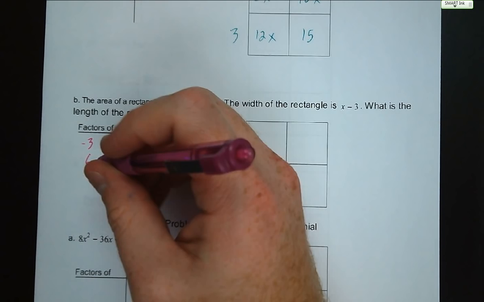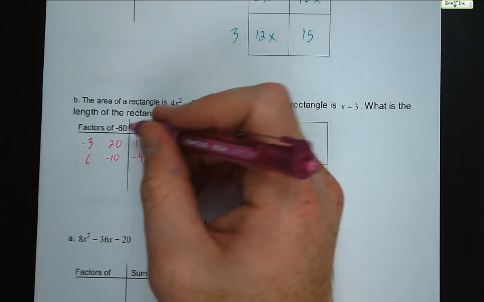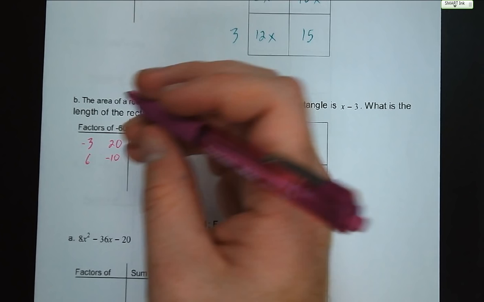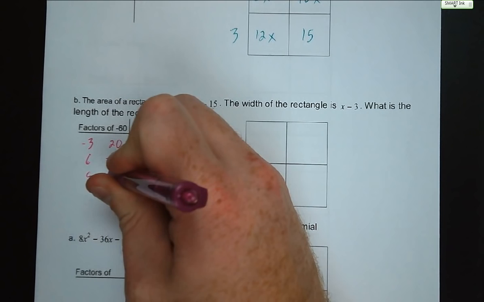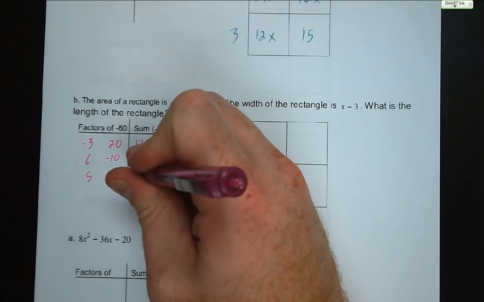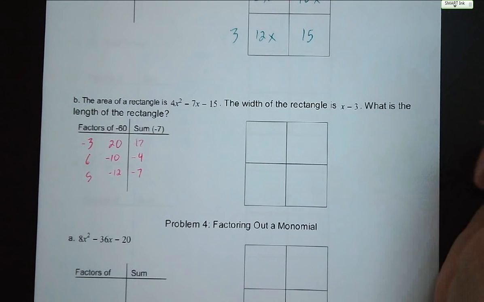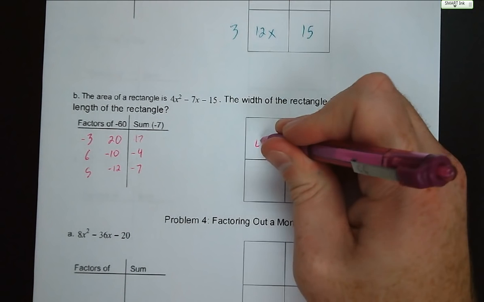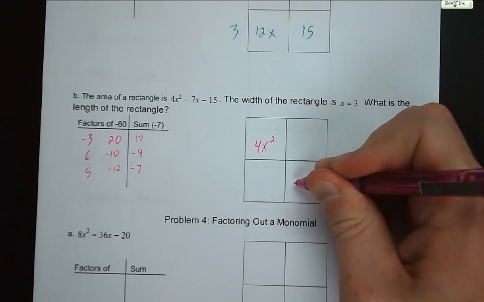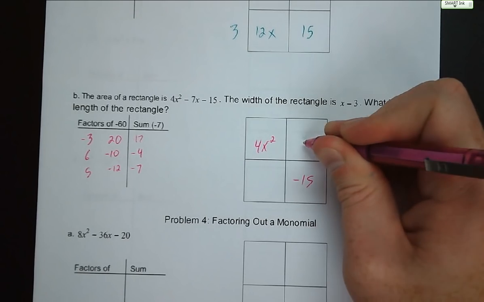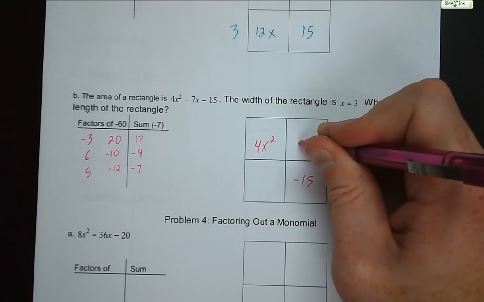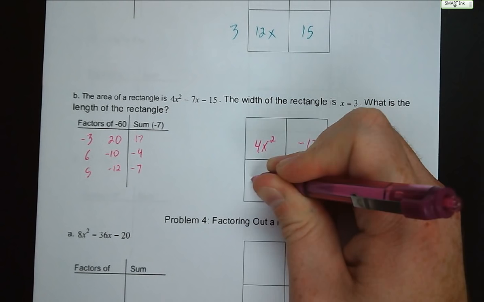How about, well, if it ends in a 0, so we can divide that by 5. So let's do 5 and -12. That gives us a -7. So we plug our information in. 4x squared, -15. We've got a -12x and a 5x.